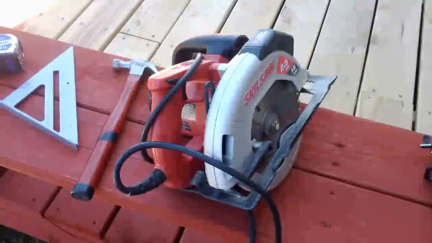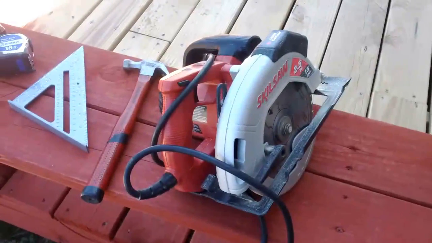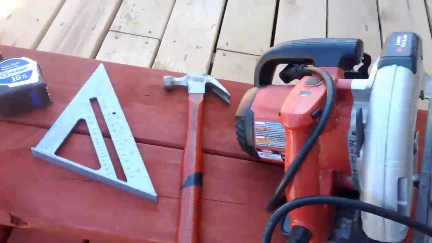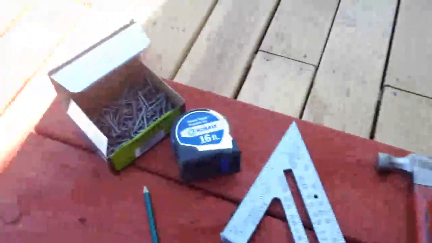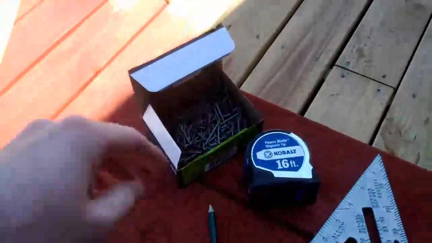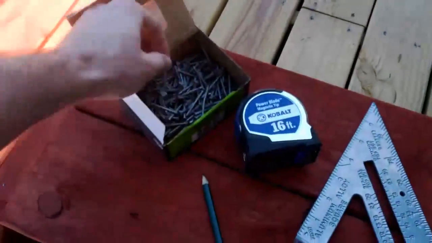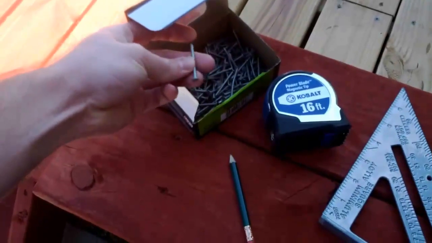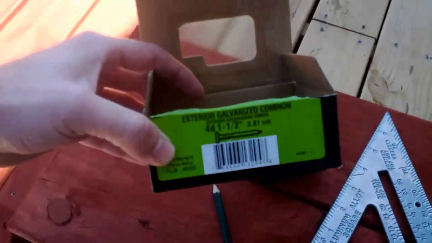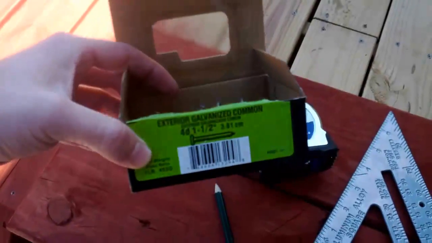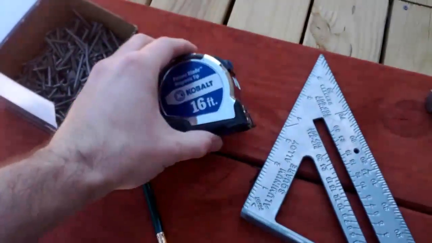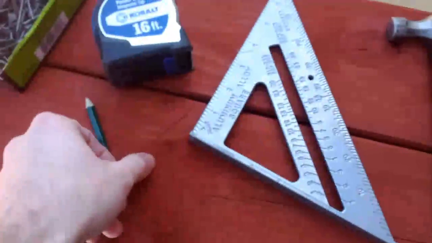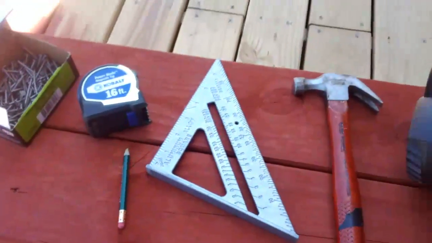So, okay, in the real world here, I use a circular saw to cut the boards and everything, and of course a hammer and some nails. Now these nails here are basically just for the decking part, the thinner boards, because they're not really long enough to go very deep into the wood. And you want to make sure they're galvanized too, otherwise they'll probably rust and decompose easy. There's my trusty tape measure and a square and a pencil.